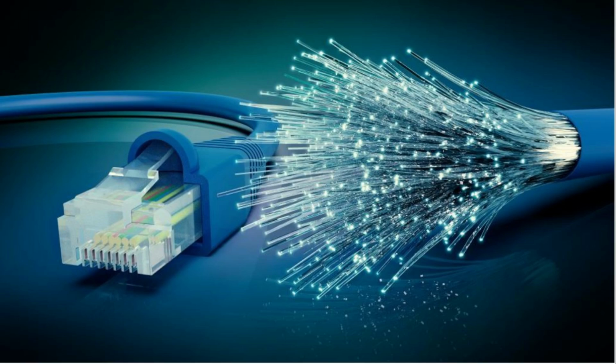4. RJ45 connectors. LAN cables terminate with RJ45 connectors at each end. These connectors have 8 pins and are designed to be compatible with Ethernet ports on computers, routers, switches, and other network devices. 5. Applications. LAN cables are used to establish wired connections between devices in a local network. Common applications include connecting computers, printers, routers, switches, and other networking equipment within homes, offices, and data centers.